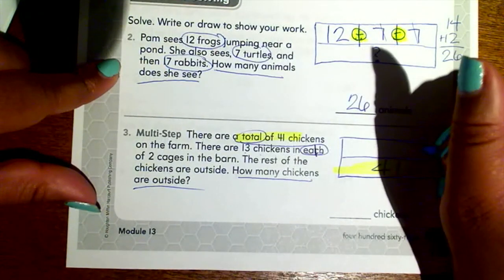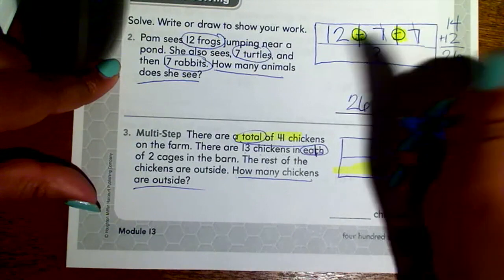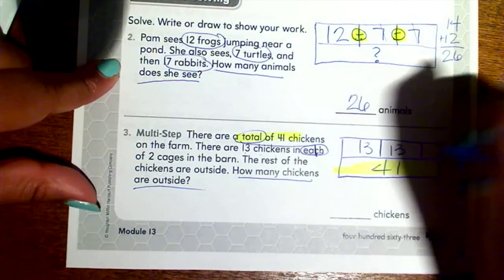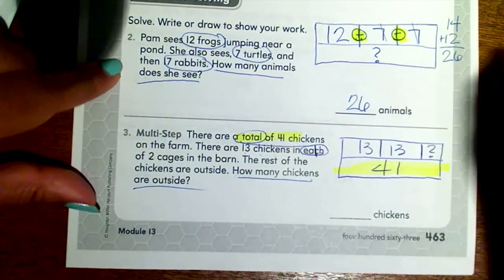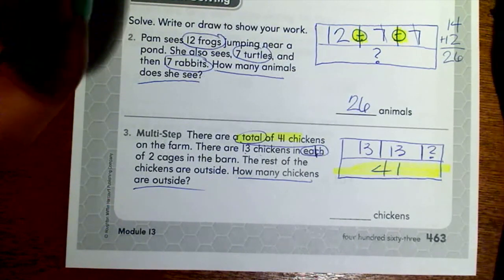Okay, well, let's see. We have some information here. We know that we have 2 cages, and each of them have 13 chickens. And then we have some outside. We don't know how many that is. So, let's see.